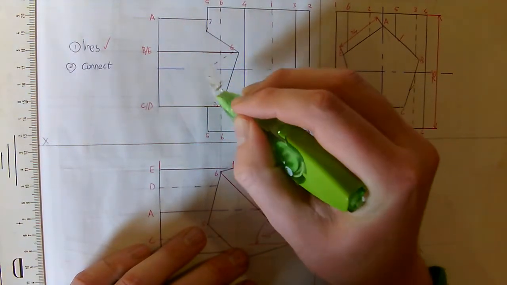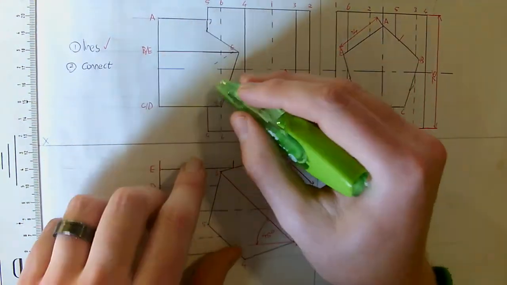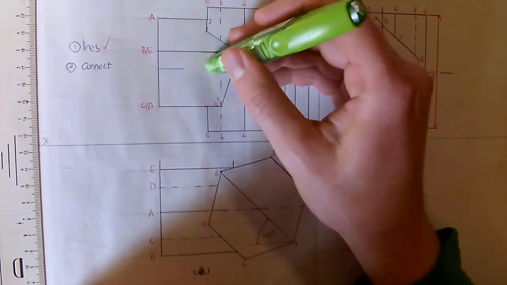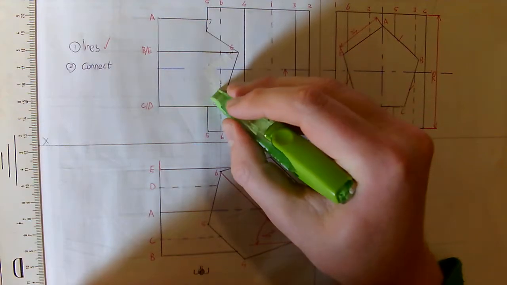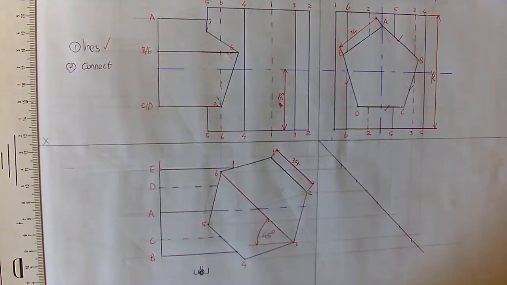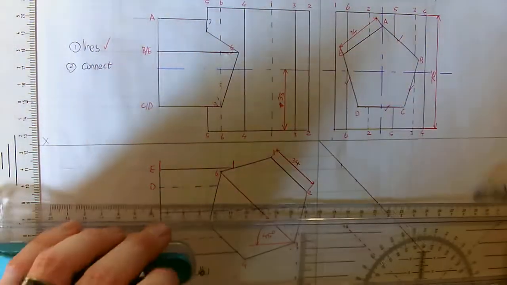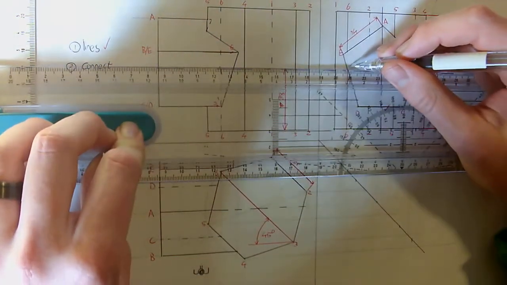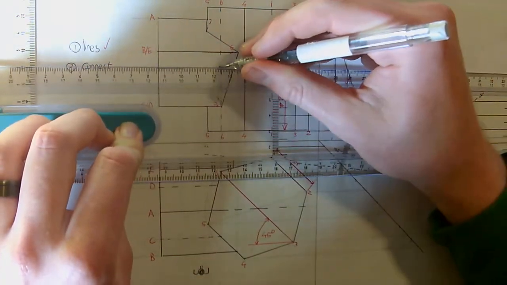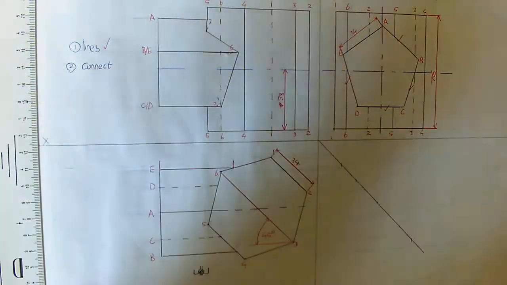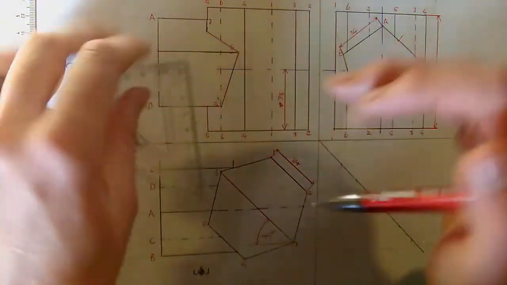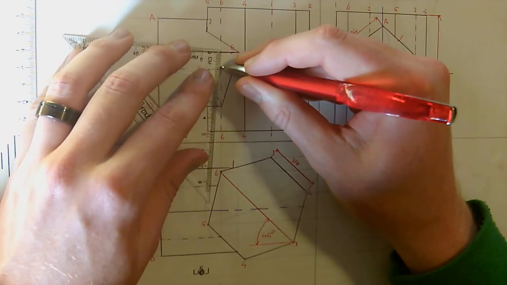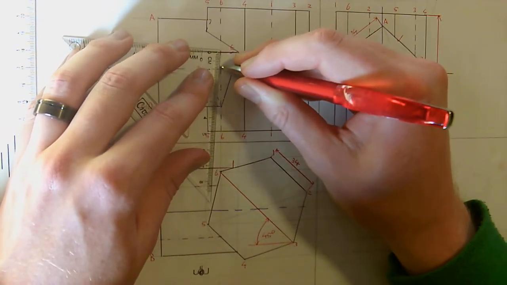Let's try it again. Sorry, so it's corner 6, not 5. I was looking at 5. Let's try it again. So it's there. Then from D towards E, but only first straight to that line.